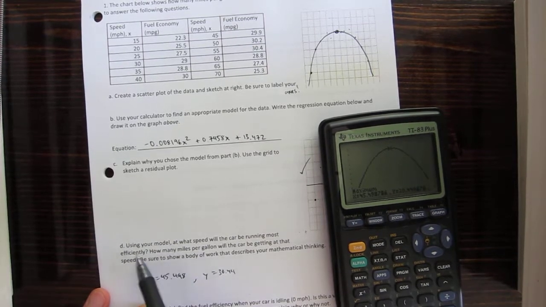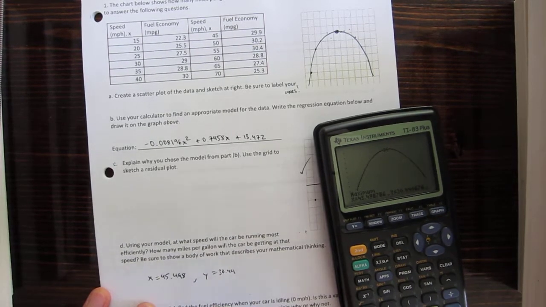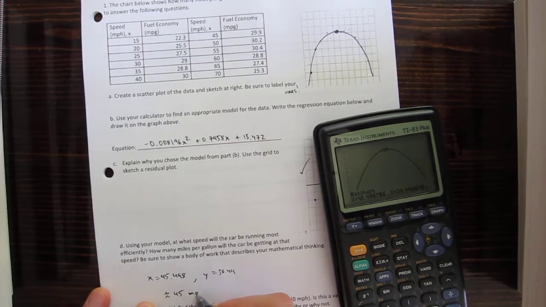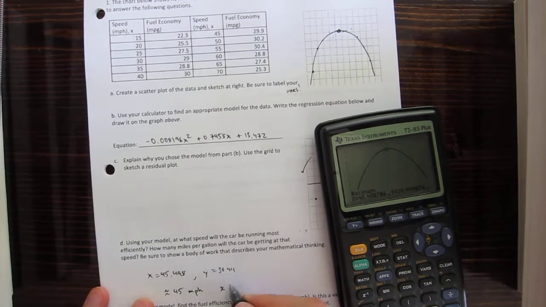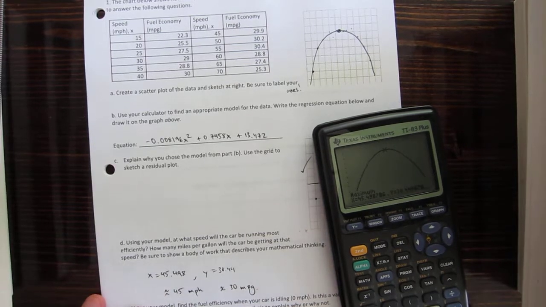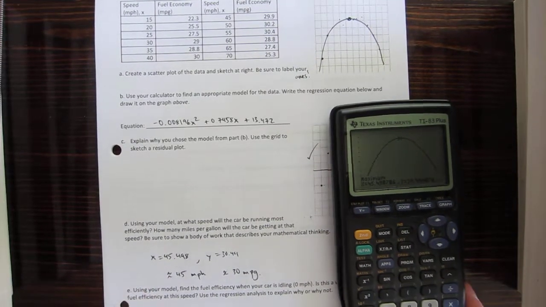So it says, using your model, at what speed will the car be running most efficiently? So I'd say approximately 45 miles per hour. How many miles per gallon will the car be getting at that speed? I would say approximately 30 miles per gallon. So that makes good sense.